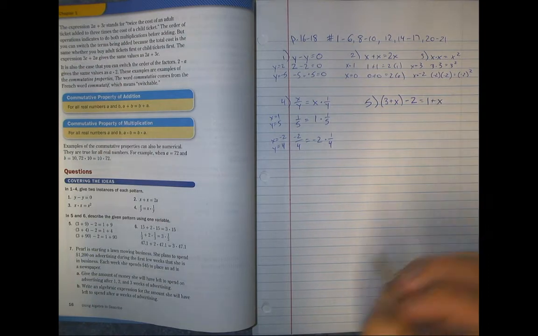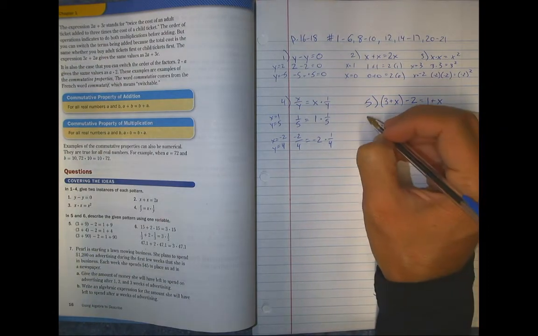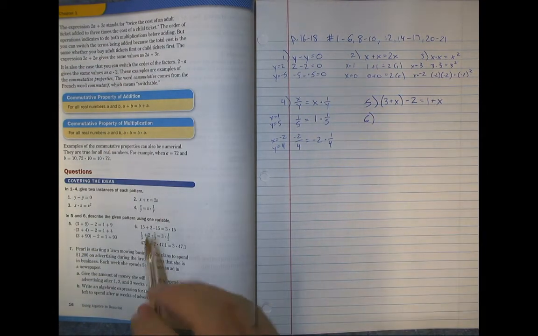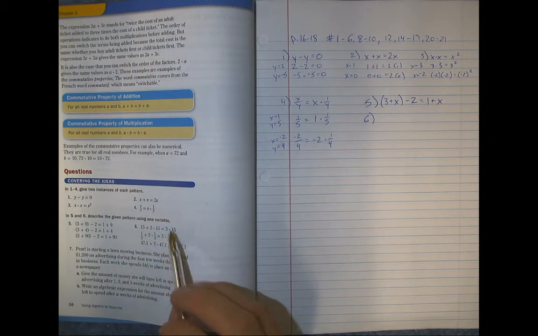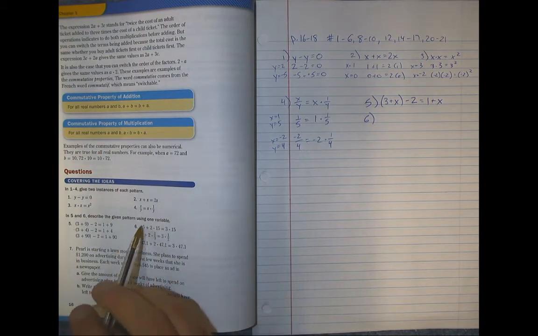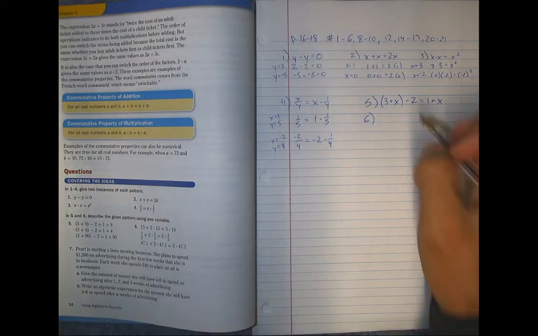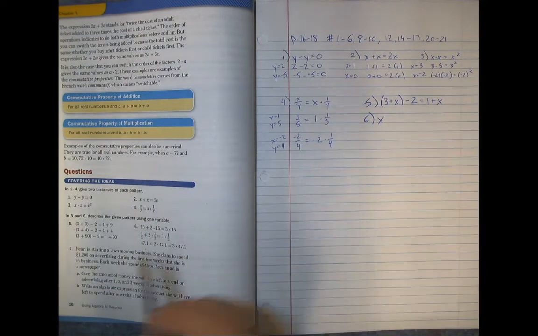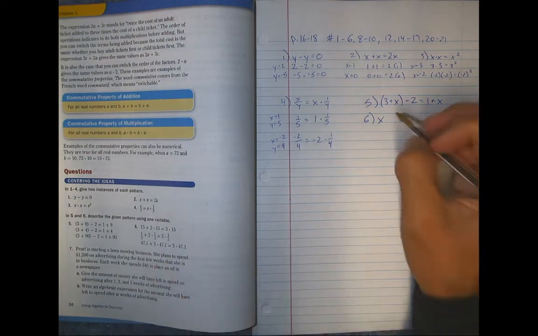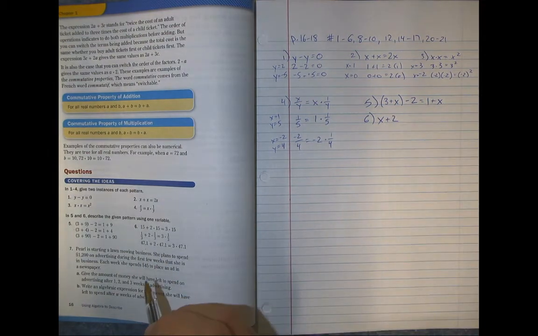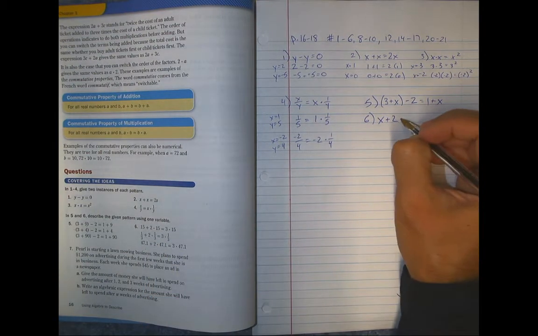So there's my x again. And number 6, same idea. Try and find the stuff that's staying the same, find the stuff that's changing. This first term is absolutely changing, so I'm going to call that x plus 2 plus 2 plus 2. That's part of the pattern, so I need the plus 2 times.